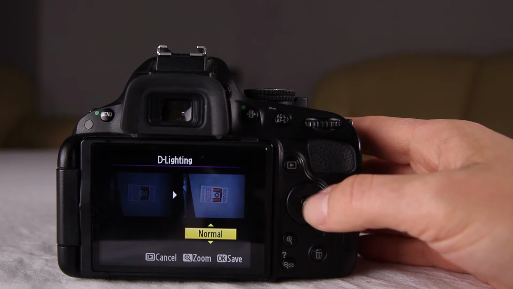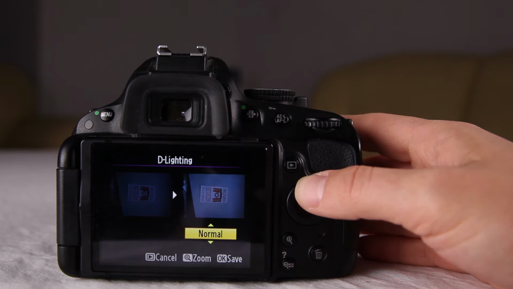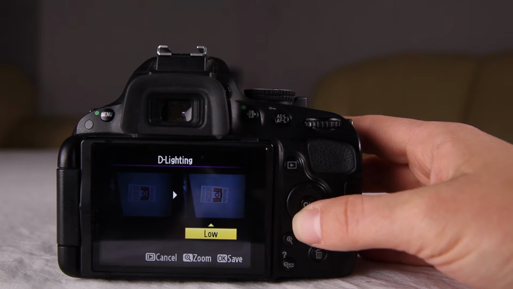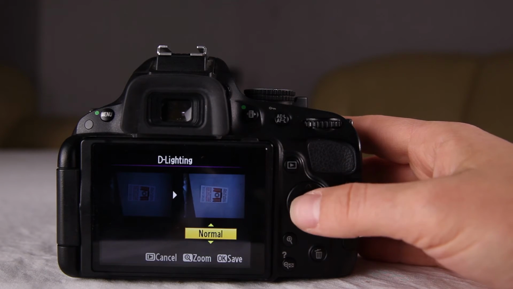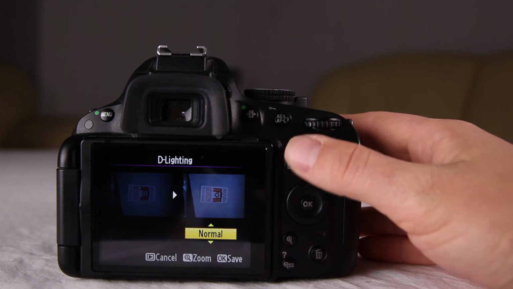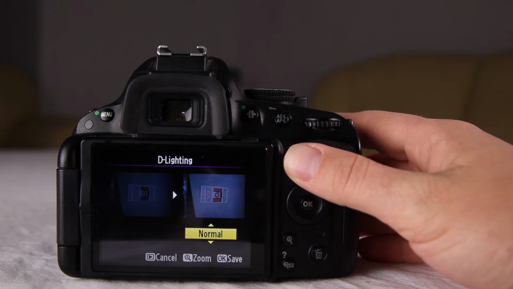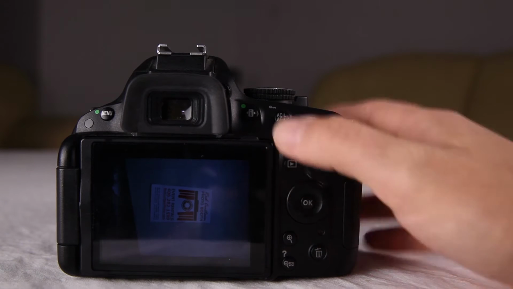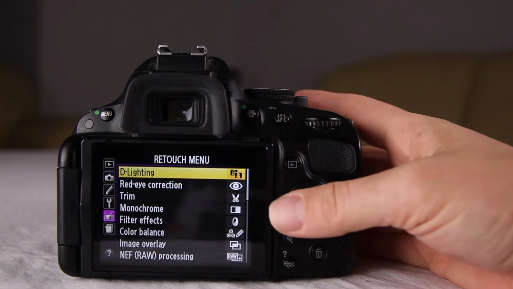and you can decide whether or not you want dynamic lighting, high, low, normal, whatever. So you can hit OK and it'll save the picture. You can hit the play button and it will cancel and you will just not save anything. That's what I'm going to do because I don't need to do that. And go back to menu.